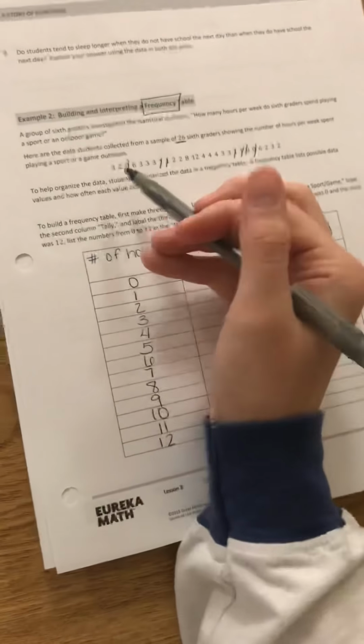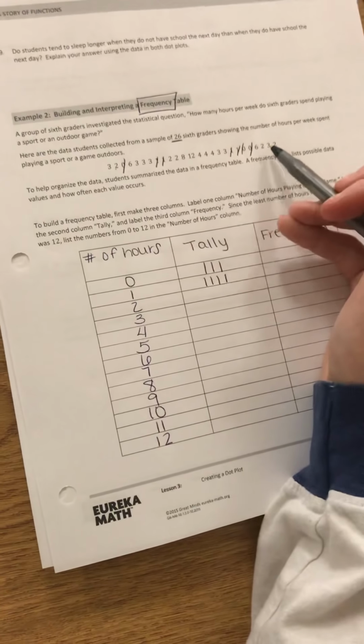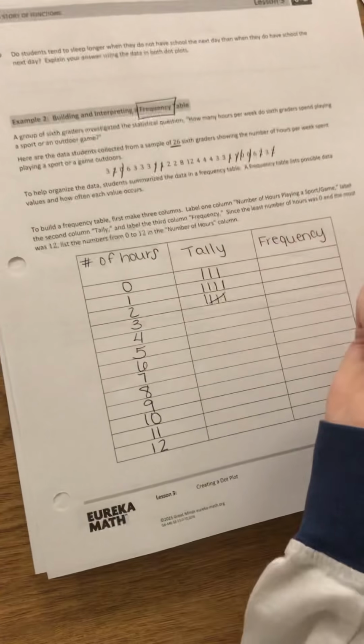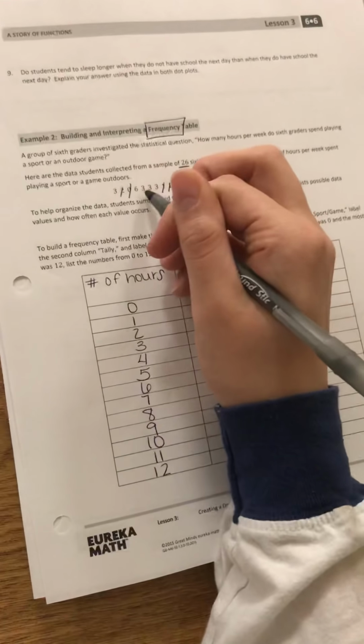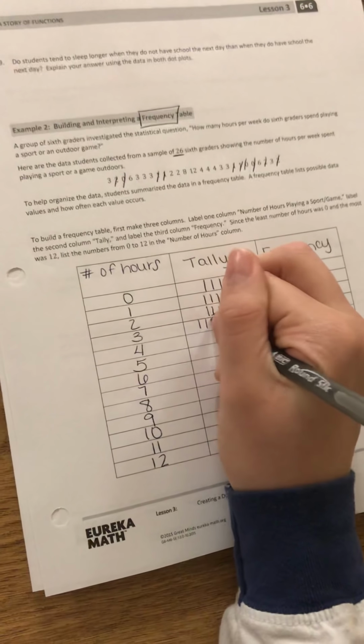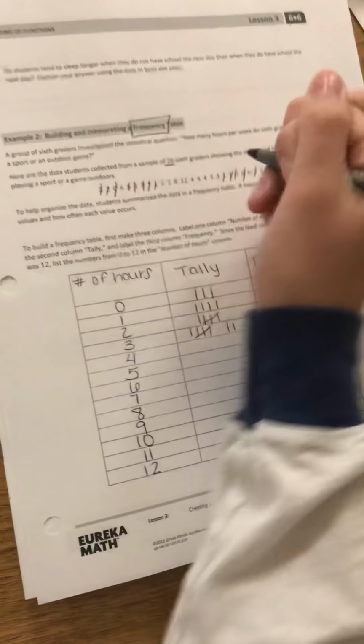Cross it off so I don't do it again. Okay. Number 2, 1, 2, 3, 4, 5. Cross it off so I don't do it again. 3, 1, 2, 3, 4, 5, 6, 7. Again, I'm going to cross it off.